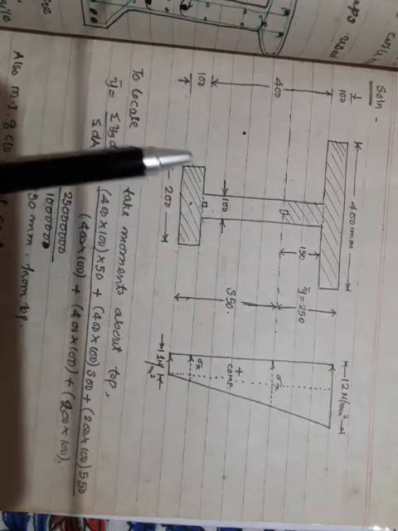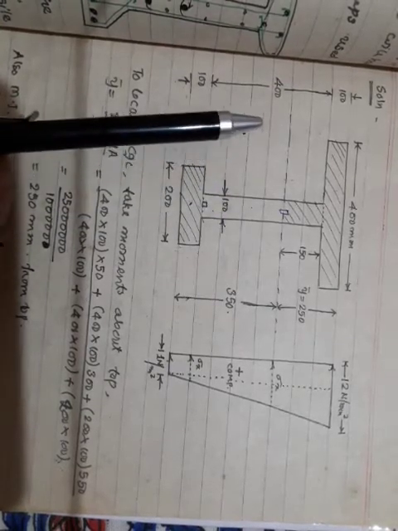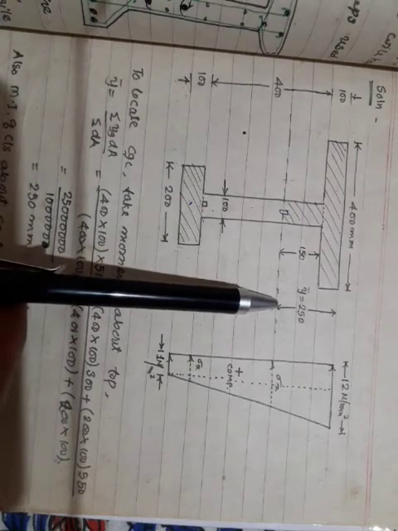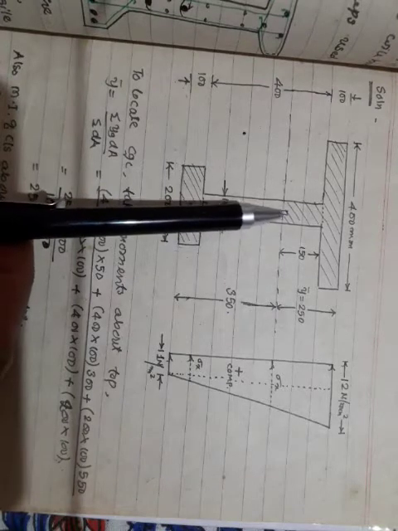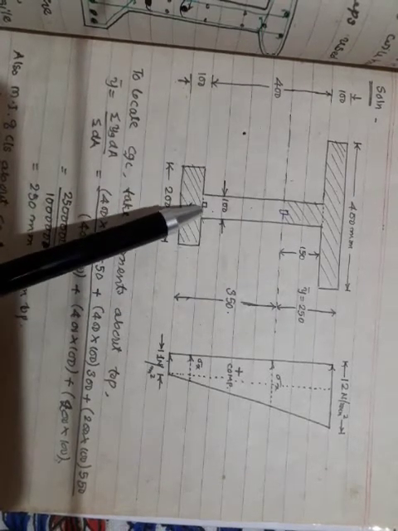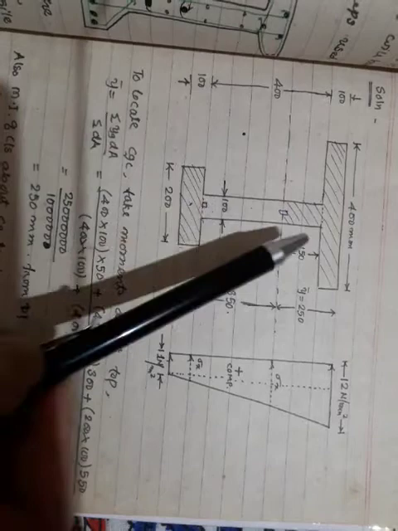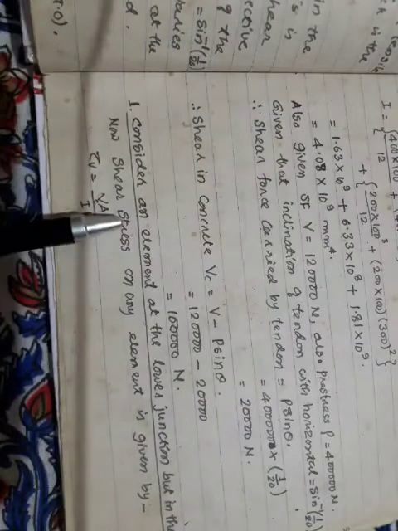Similarly, your IS code also says you have to examine the element at the CGC. You already calculated where the CGC acts. It acts at a distance of 250 mm, y bar. So you will have to consider one element at the CGC also. At this point and at this point you will have to calculate the maximum principal tension. In the beginning I will consider the element here, that is, an element at the lower junction but in the web.